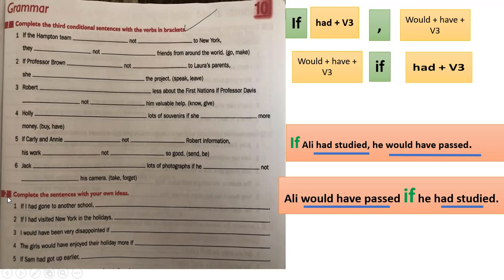Now let's go to the exercise to complete the sentences with your own ideas. Number 1. If I had gone to another school. We begin with if. If I had gone. Look, if had verb 3. If you look at the rule, we use had plus verb 3.